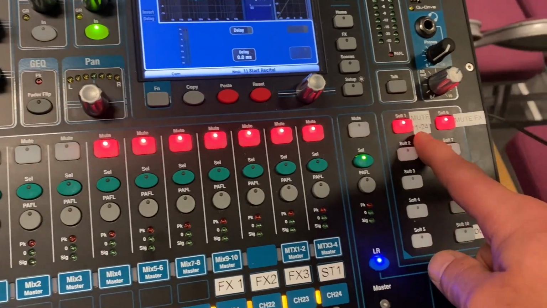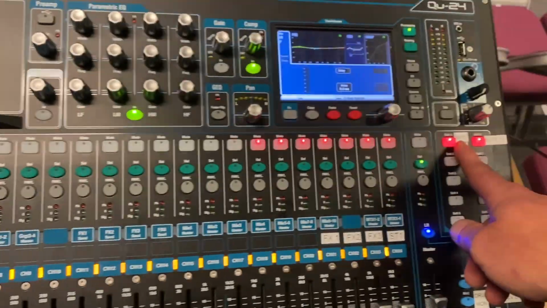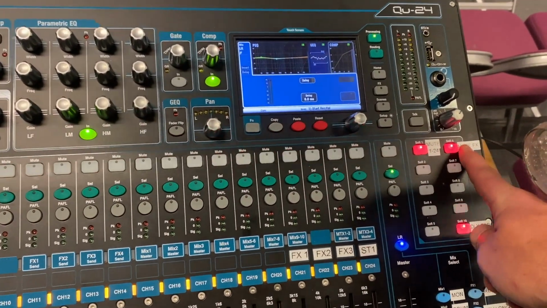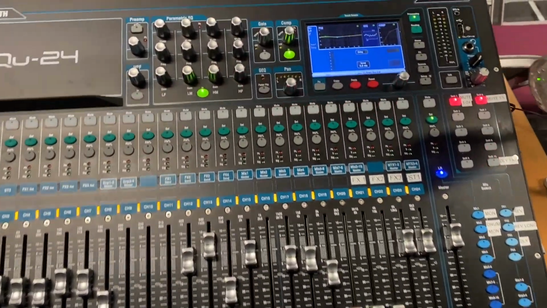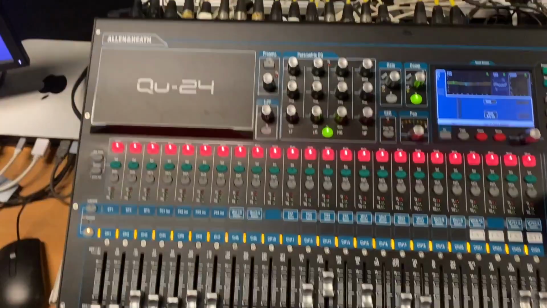I've got a couple of soft switches in use. Soft mute number 1 mutes all the audio channels, so for changeovers people can unplug and plug. I've got a mute effects button which turns all the effects off, that's in between songs. And then I've got that tap tempo button there, so that's that side of it.